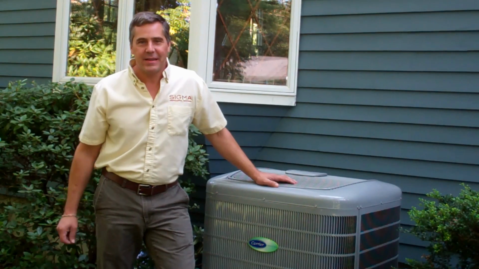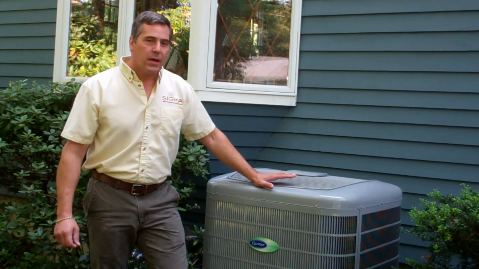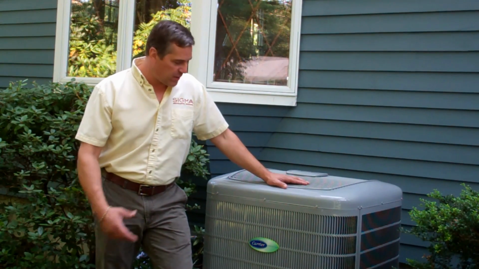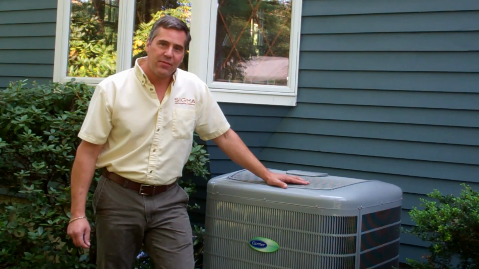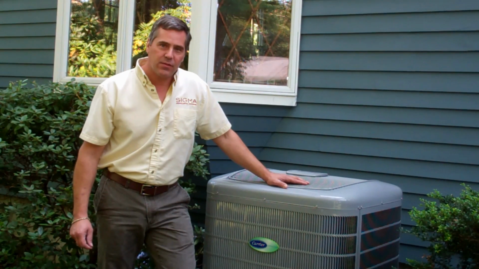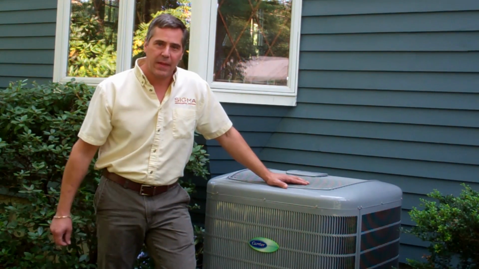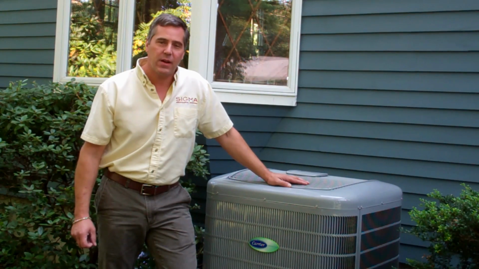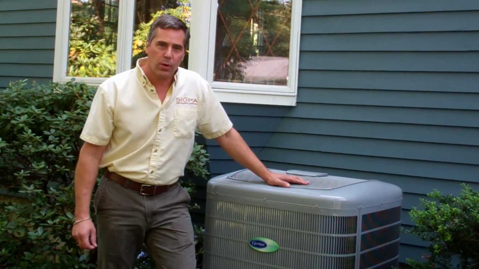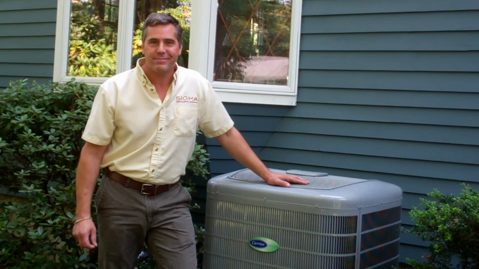Okay, now that we've got our condenser unit set here, the pad's leveled, condenser's on there, that's leveled. This is our Carrier two-stage Infinity system, and this is going to tie in with our air handler, which is up in the attic, which is a variable speed Infinity system as well. So we're going to start doing the refrigerant piping right now.